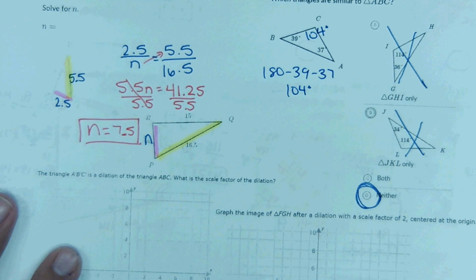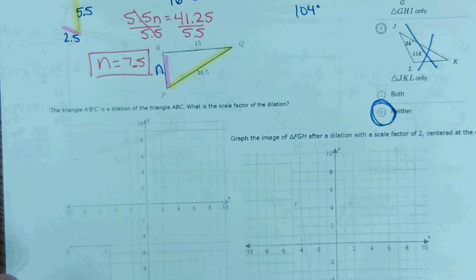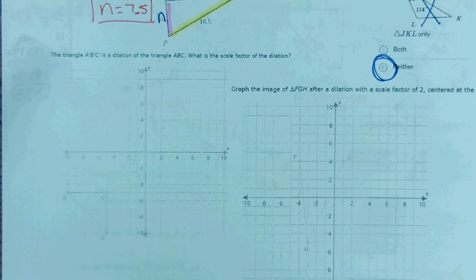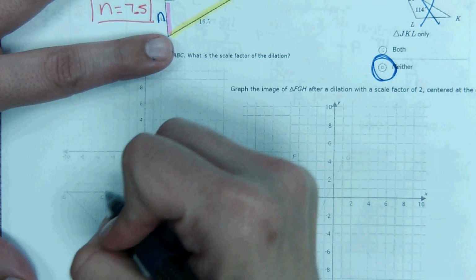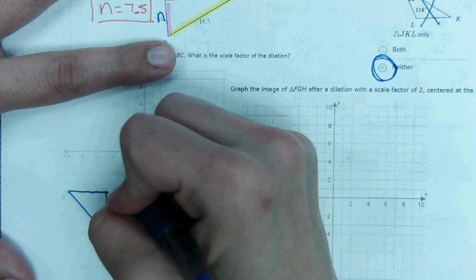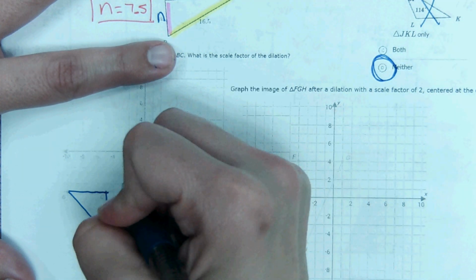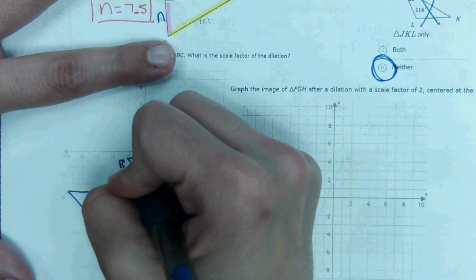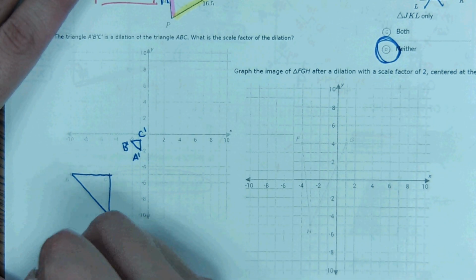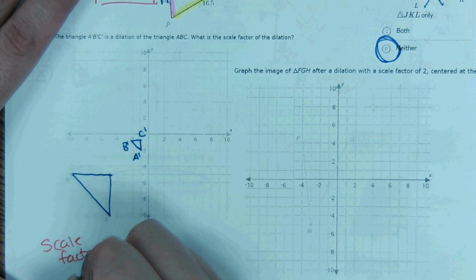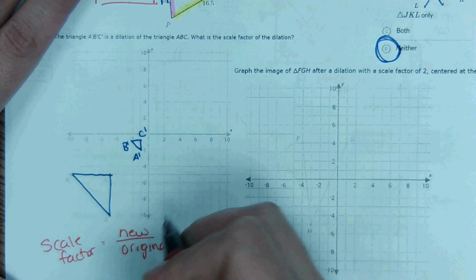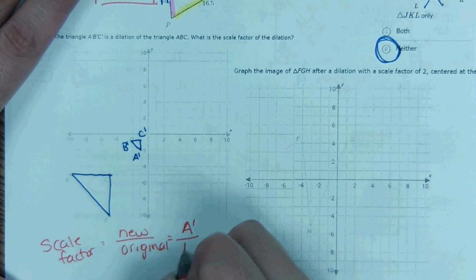Okay. Then down here, again hard to see, it says A'B'C' is a dilation of triangle ABC. What is the scale factor? There's a triangle here, and then there's also a little triangle right here, and this is your A', B', C'. And so for scale factor, it is new over the original. The new one is your A', and your original would be your A.